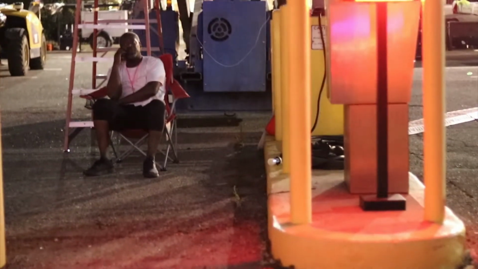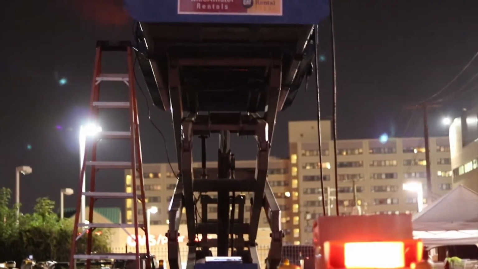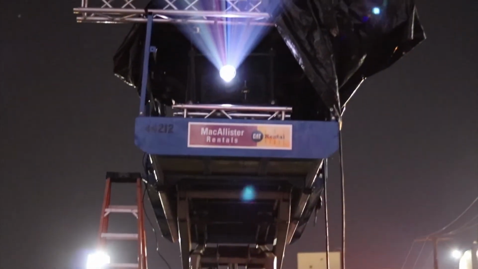We'll have a look today at the basic tools, skills, and technologies needed to do projection mapping, and then a brief demonstration of how projection mapping works.